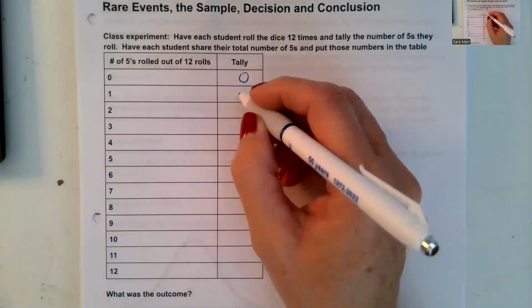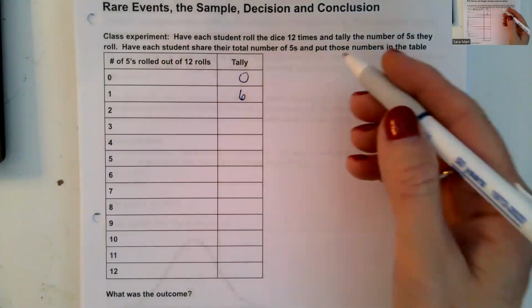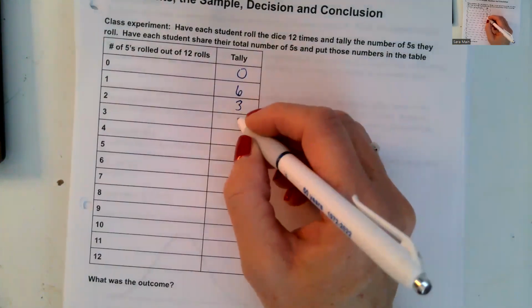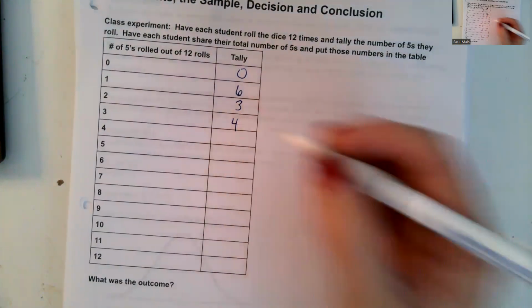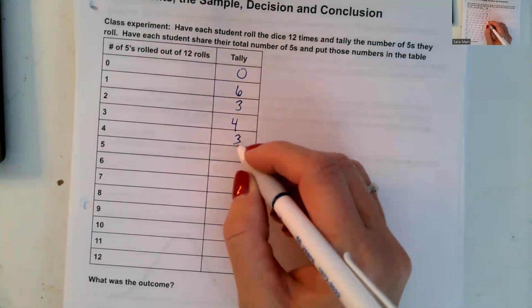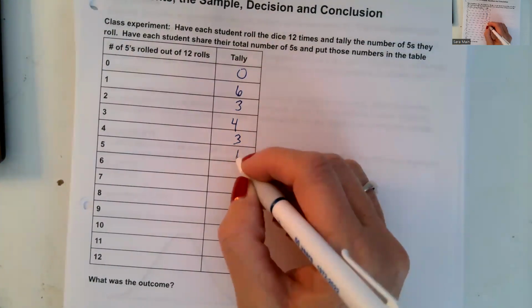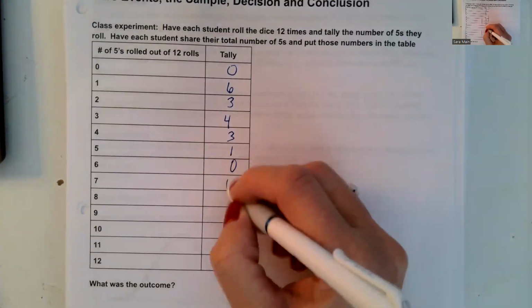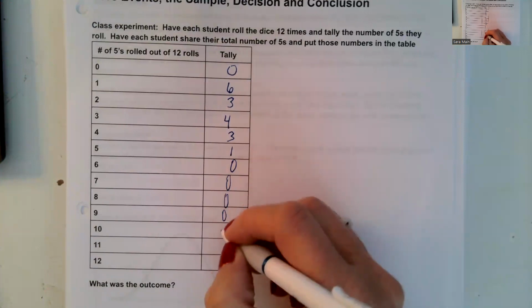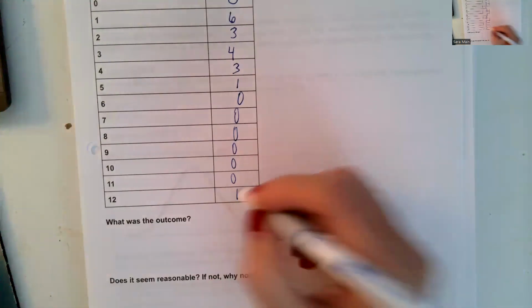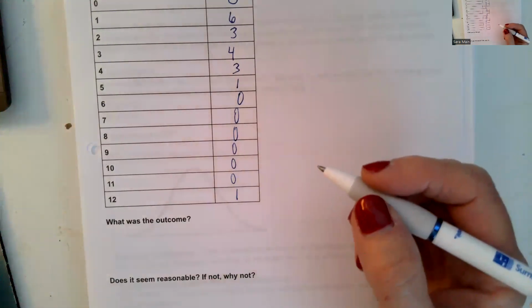There were 6 students that rolled one 5 out of the 12. There were 3 students that rolled two 5s, 4 students that rolled three 5s, 3 students that rolled four 5s, 1 student that rolled five 5s, and then we had 0, 0, 0, 0, 0, 0. And mysteriously, there was a student that rolled 12 5s.